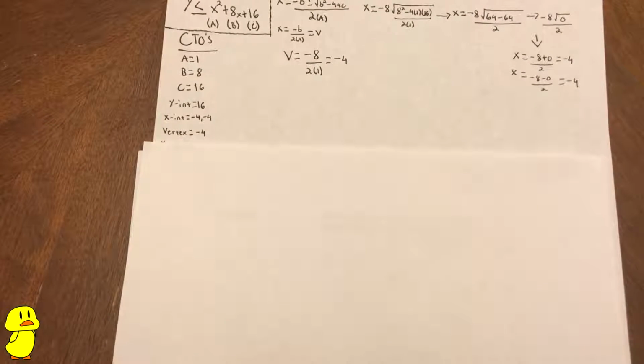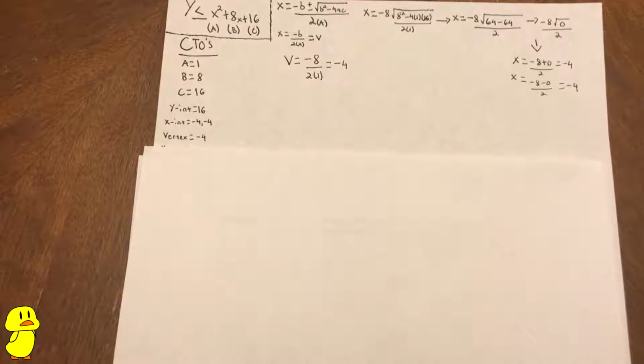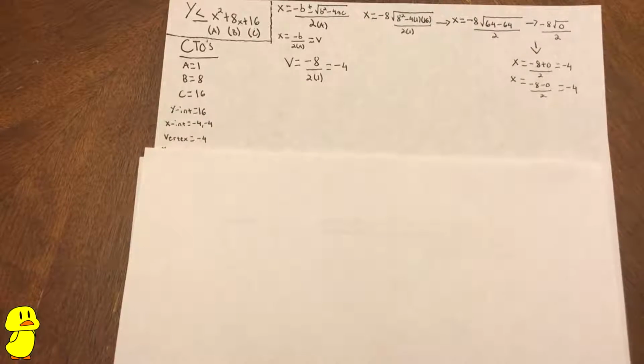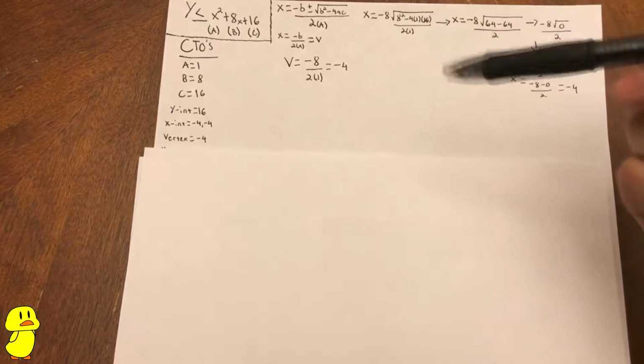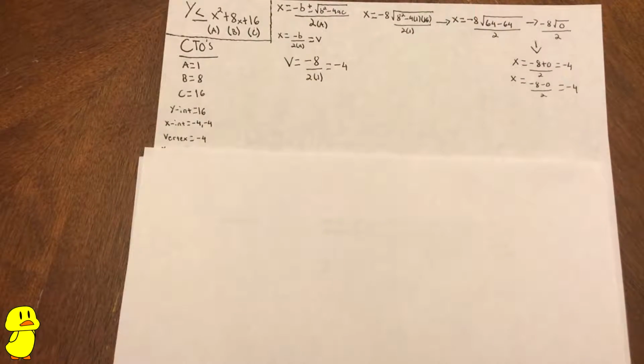My video today will be on finding the y-coordinate of a quadratic equation. Now to get started, we need to know our equation, which is y is less than or equal to x squared plus 8x plus 16. Now, since we already know that, we know we're using the quadratic formula.